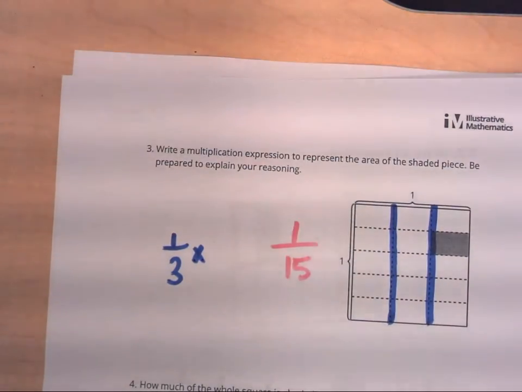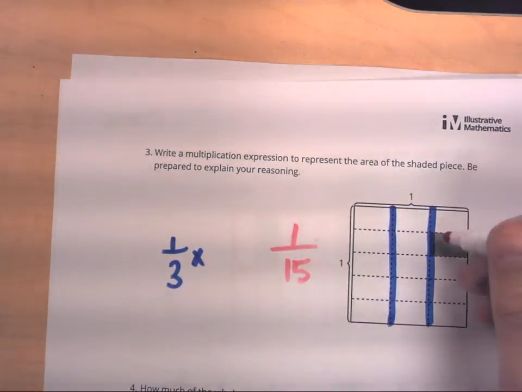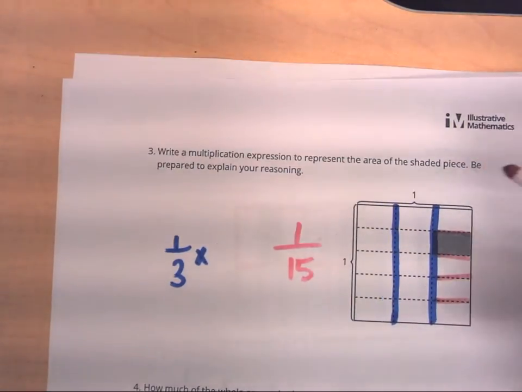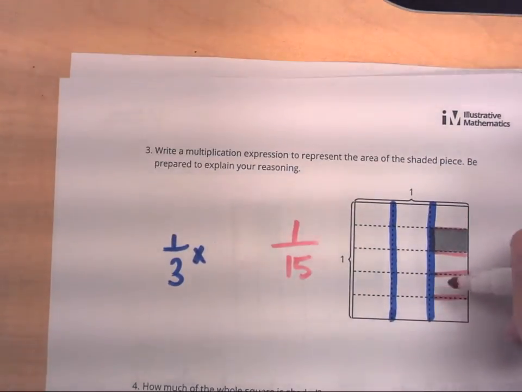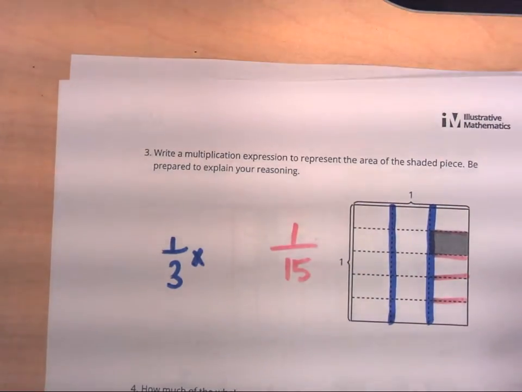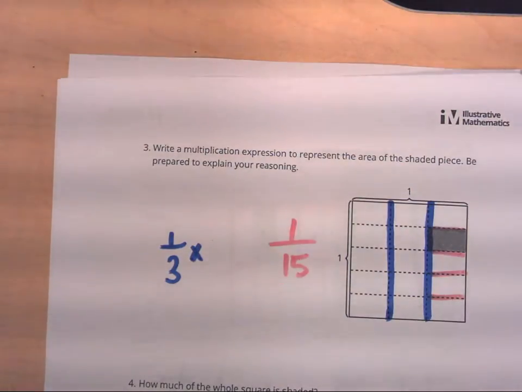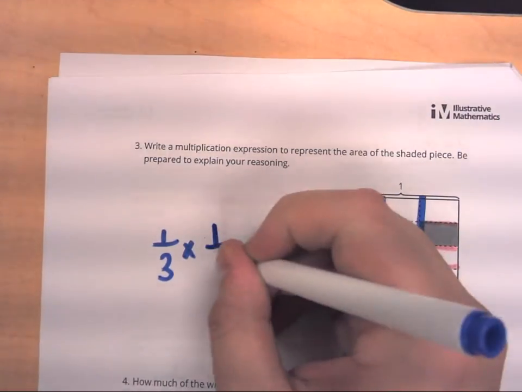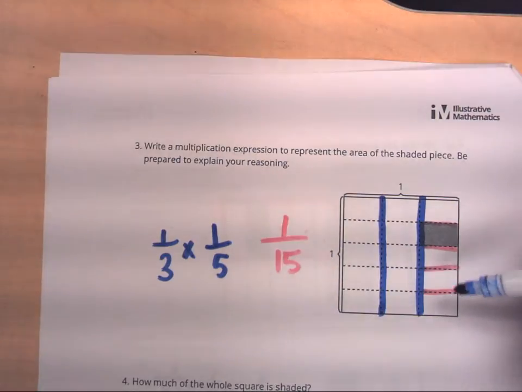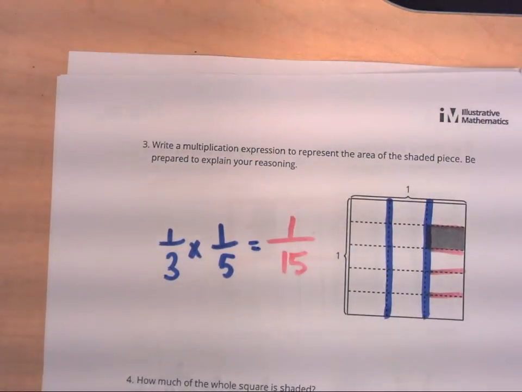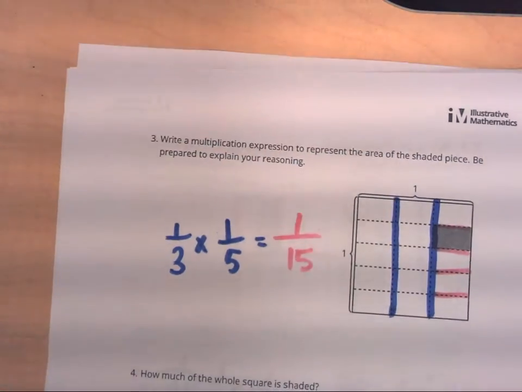Now, when I look at this diagram from a horizontal perspective, I can see that each third, or each column, has been partitioned into 5 equal pieces or areas. And so that indicates to me that the other factor is 1/5. So we found 1/5 of 1/3, or 1/3 of 1/5, depending on how you perceive this diagram here.